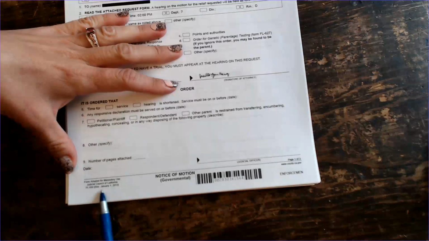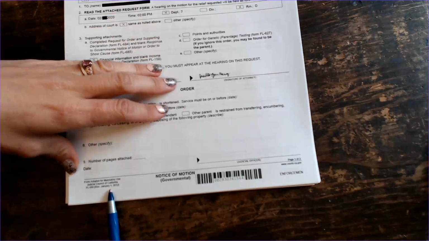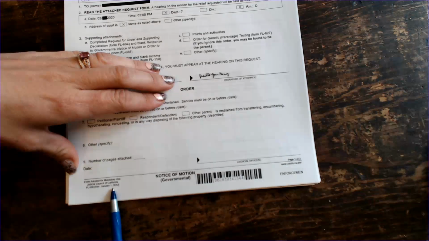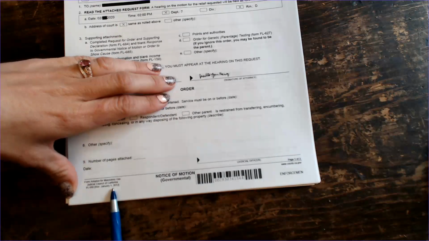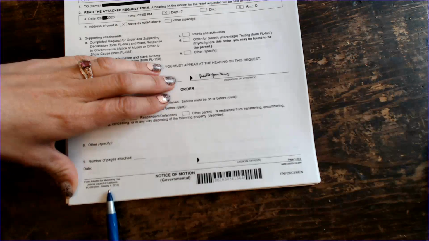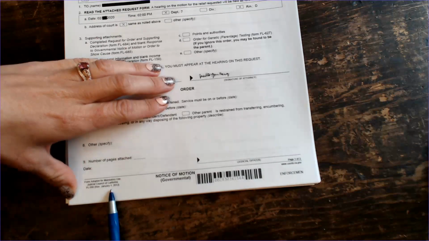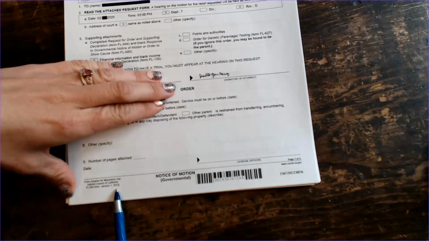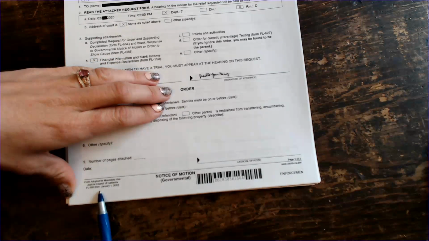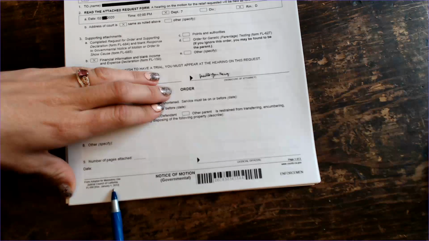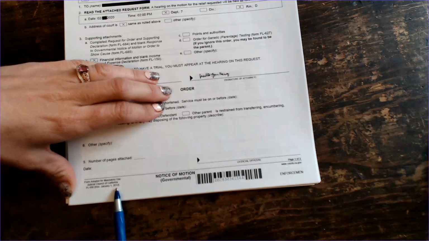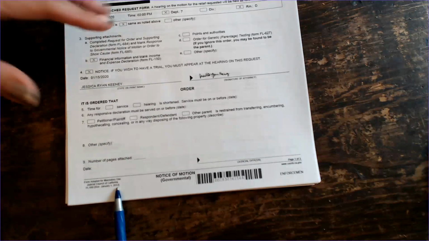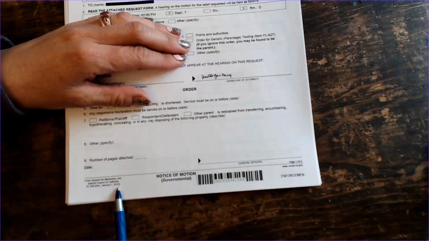You can tell here when the document was last modified by the Judicial Council. And sometimes documents get updated and you're dealing with an old document. This is an old document. It hasn't been updated for a while. But for example, the income and expense declaration was recently updated. So you can rely on the fact that the documents you get in the mail from the Department of Child Support Services are the most current documents you should be filling out.